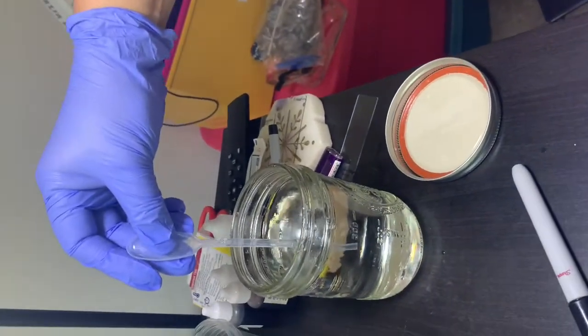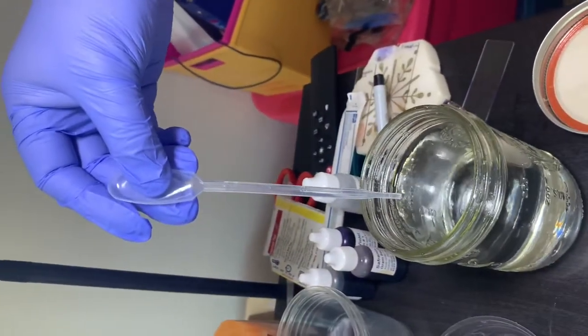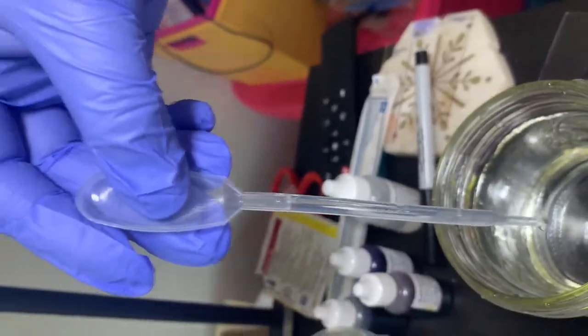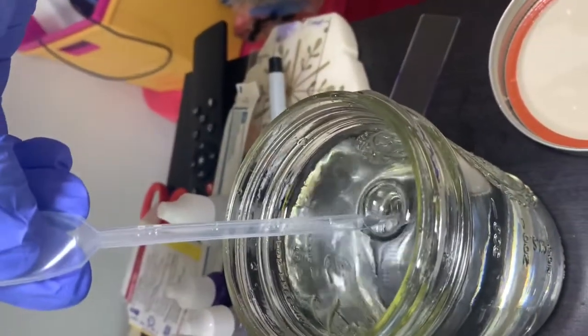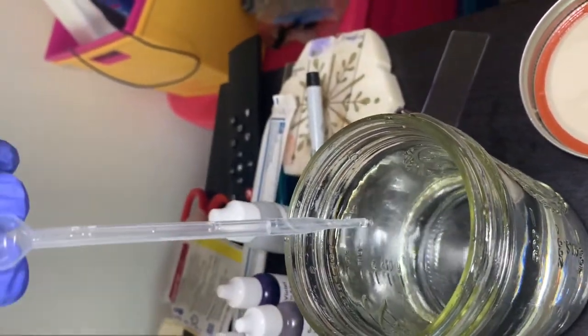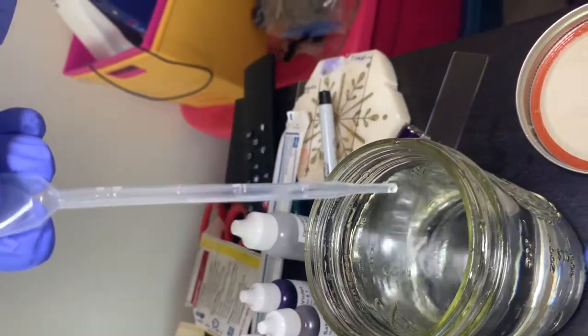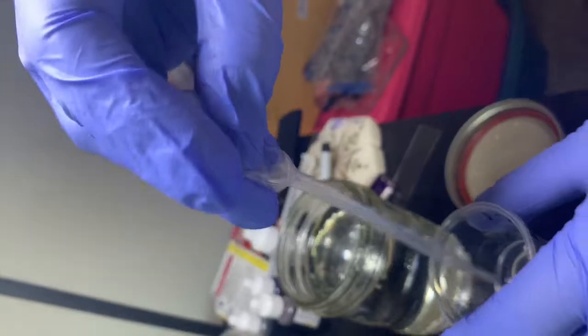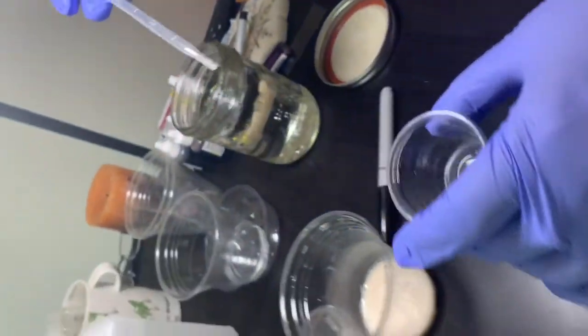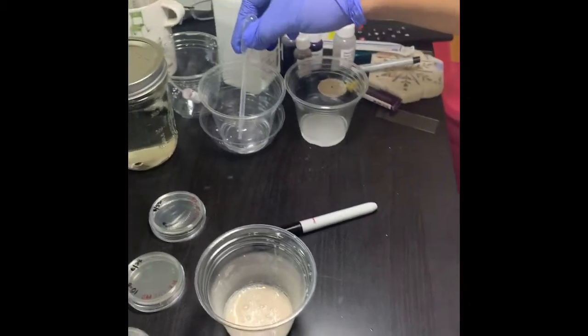Again I take another 1 ml, make sure it is at the 1 ml mark, and put it over here. Then I have to take 0.25, which is half of 0.5 over here, and all 2.25 is made. So now they're ready.